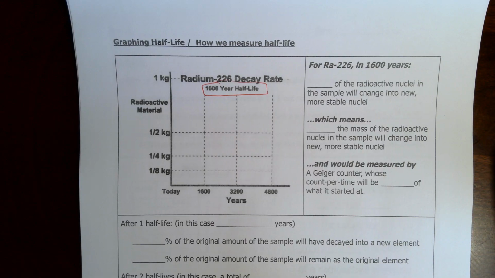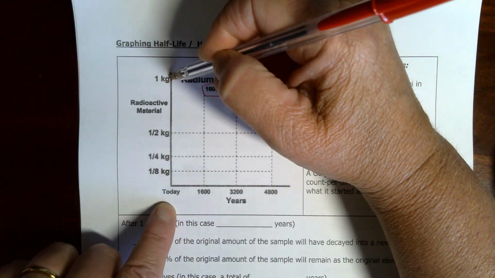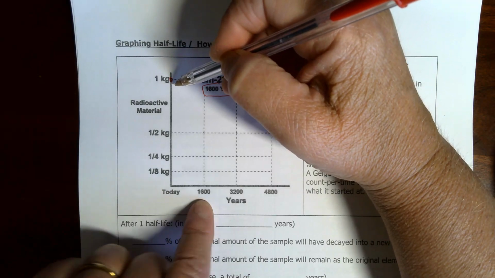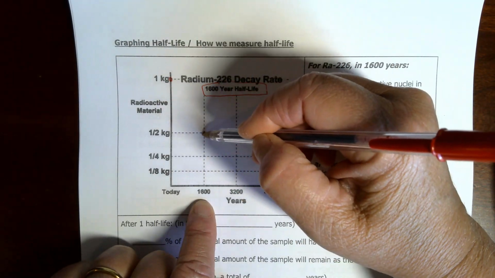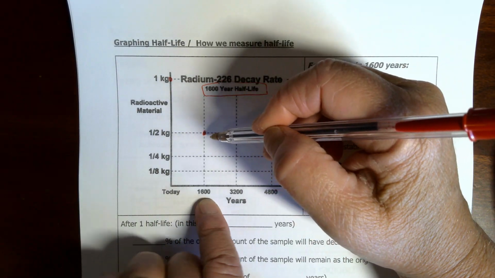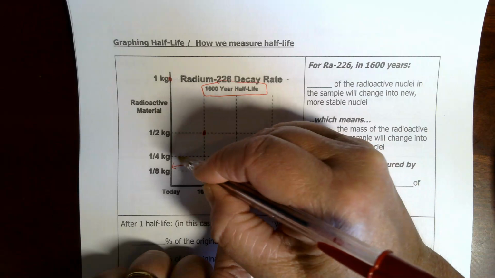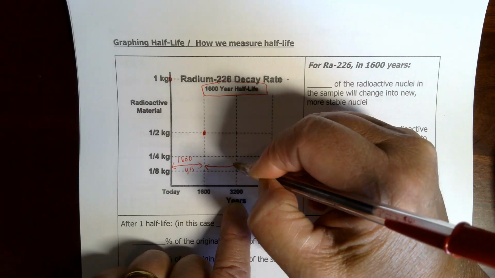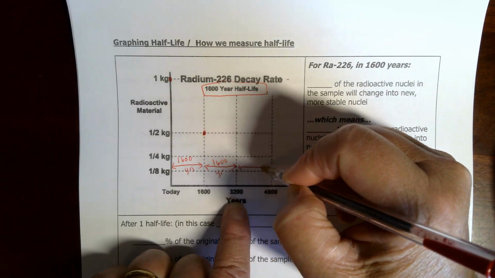And so what that means is if we started today with 1 kilogram of radium-226, and then fast forward to 1,600 years from now, we would have only half a kilogram left. And if we let another 1,600 years go by, right? So this distance was 1,600 years. This distance, or this amount of time, is 1,600 years. And the third segment is the same.